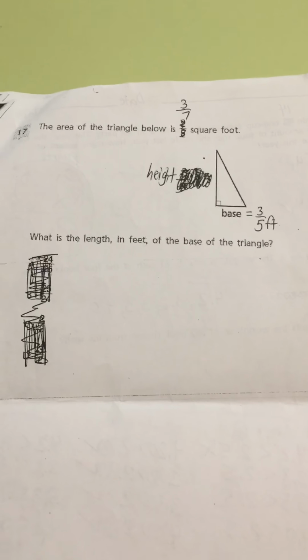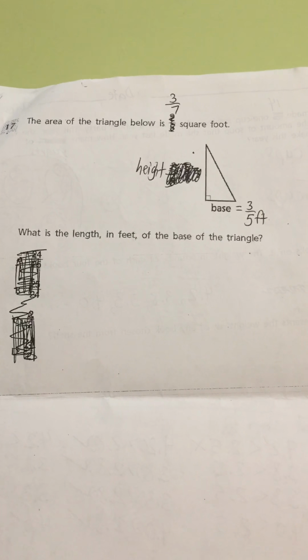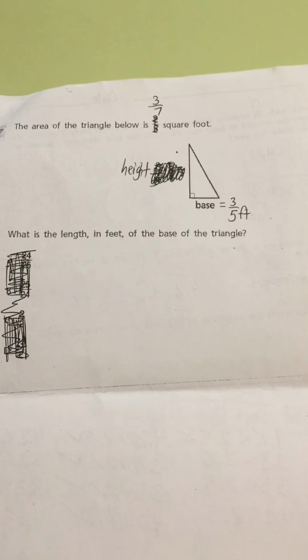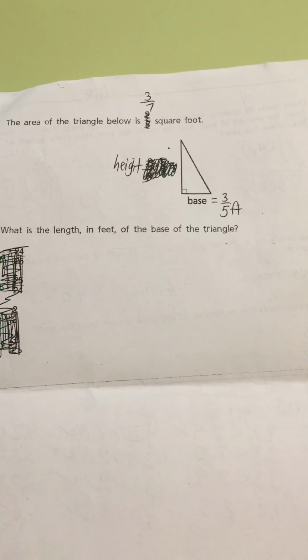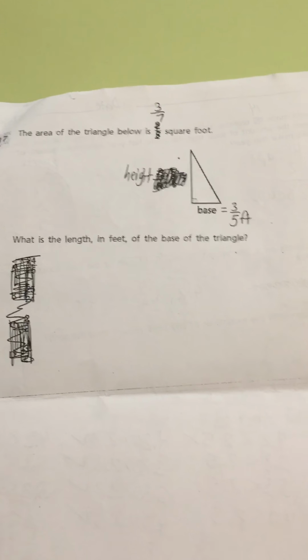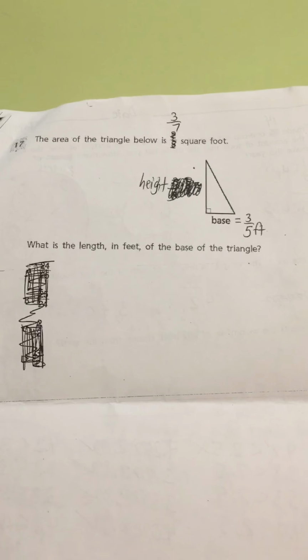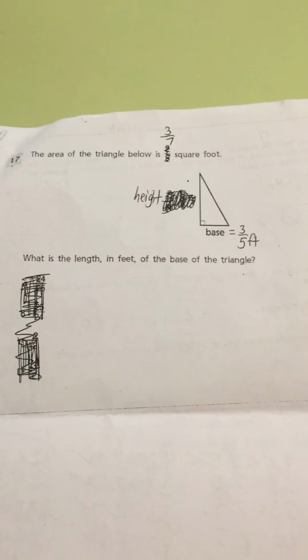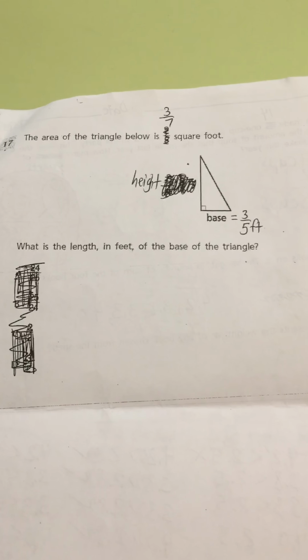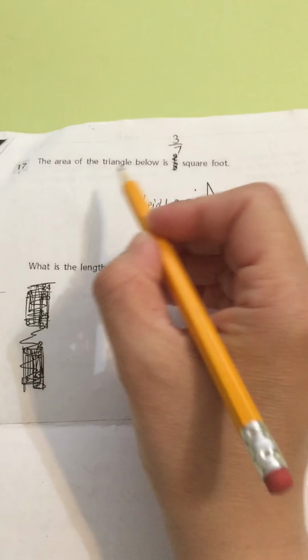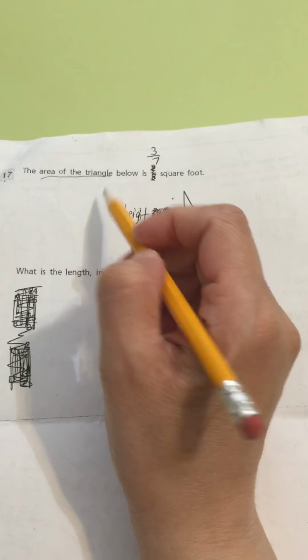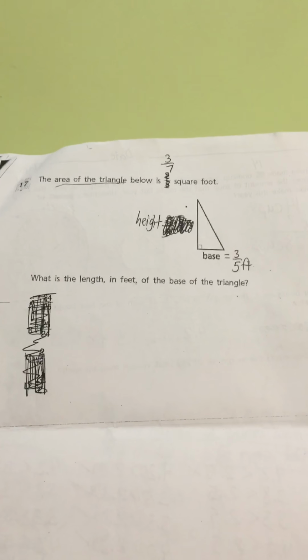This is question number 17 from the 2016 New York State exam. It's asking for us to find the area of the triangle that they have there written for us. When we're doing geometry questions, the very first thing we need to do is write a formula. Because they said we had to find the area of a triangle, we need to find the area of a triangle.